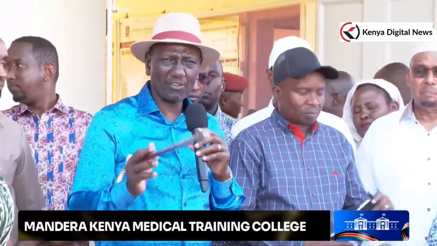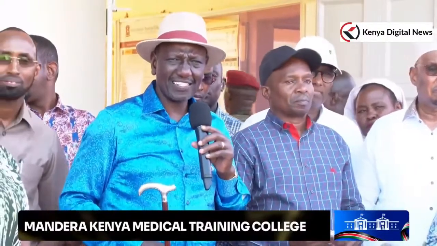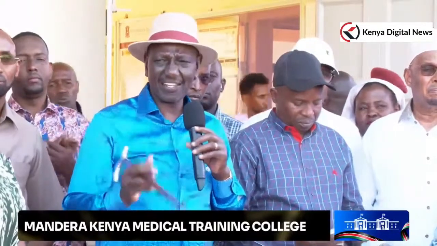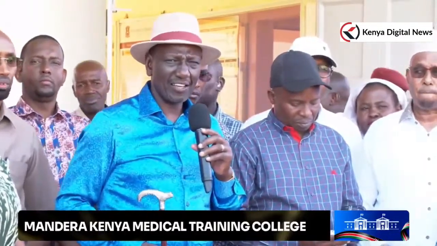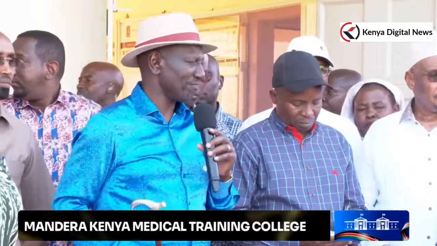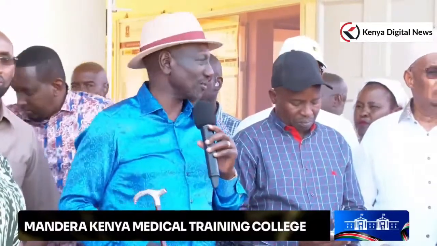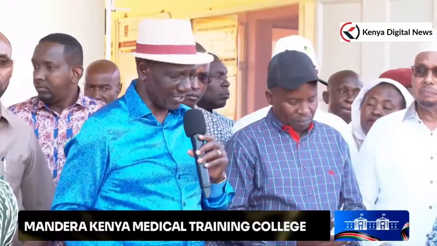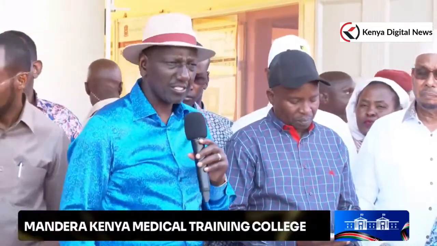I'm very happy also that we have a bus that is now going to help you to commute between here and the hospital for now. If there will be need for an extra bus, we are going to provide so that we can support this institution.